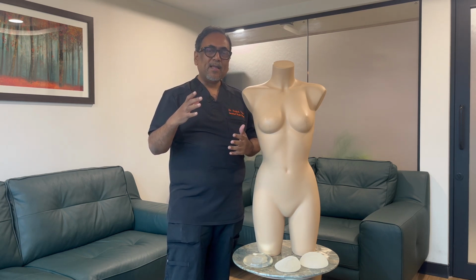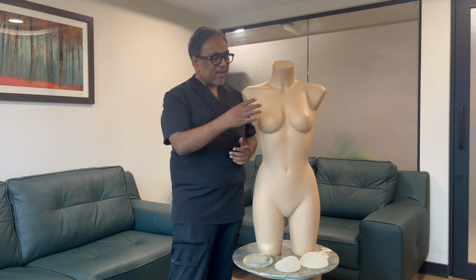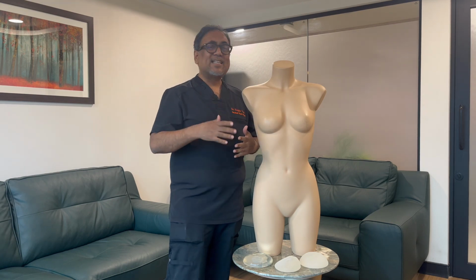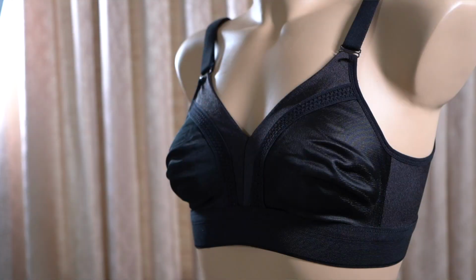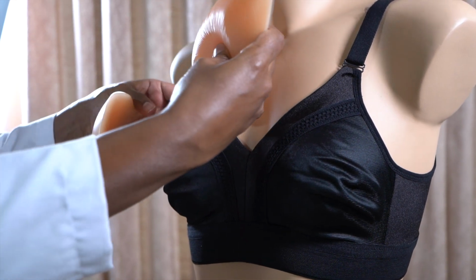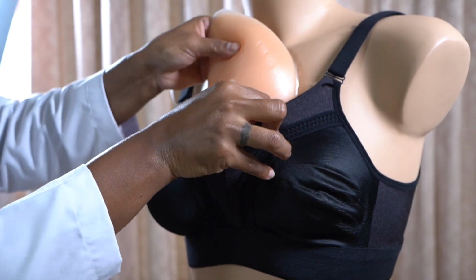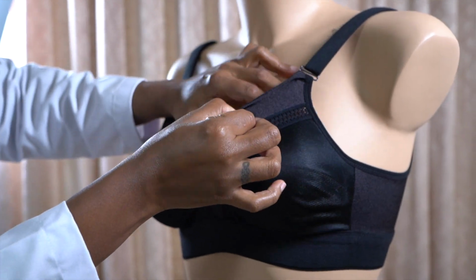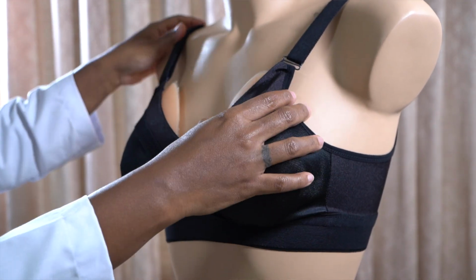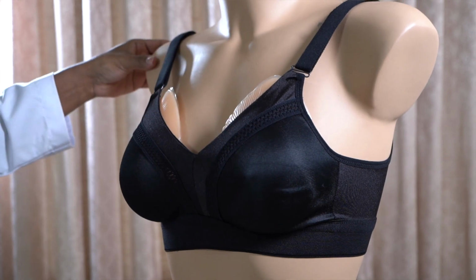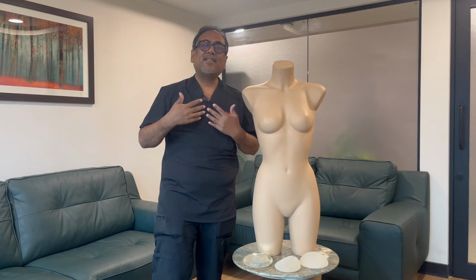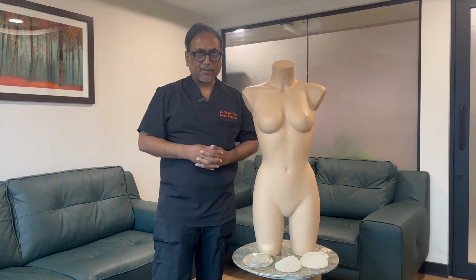So we get an idea, and we also have what is called an external sizing system, where the patient is made to wear an implant in the bra. Based on the dimension of the implant which we get by measuring the base diameter, that particular implant is put in the bra, and the patient stands in front of the mirror and sees for herself whether that is suitable or not.